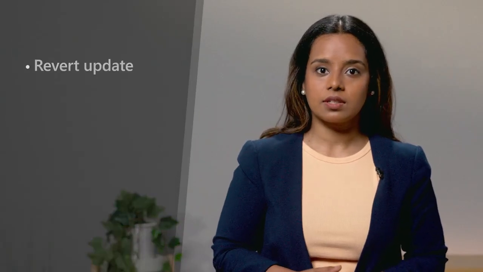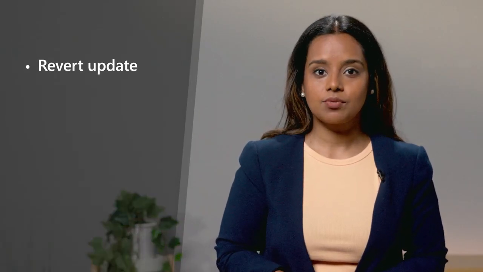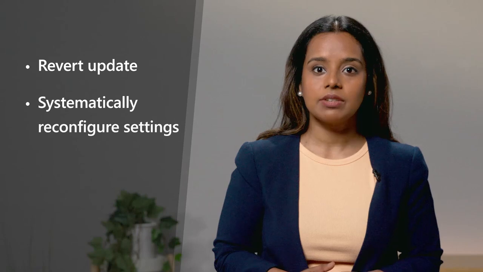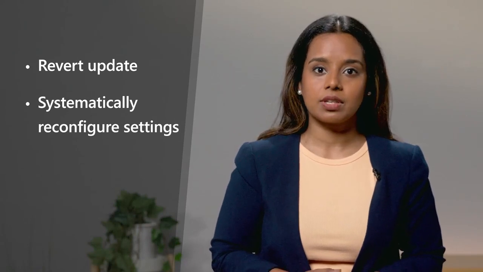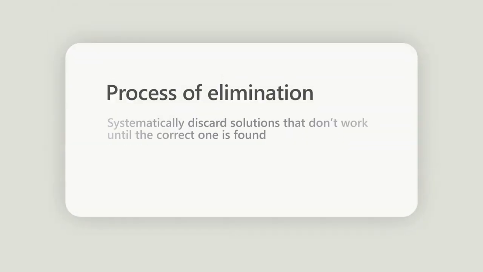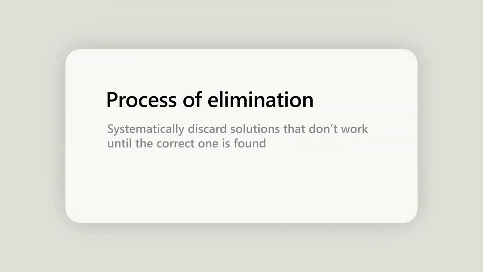Returning to the web server example, using trial and error, the IT team first tried to revert the software update. If that doesn't resolve the issue, they systematically reconfigure the server settings, checking each change to see if it restores functionality. Closely related to trial and error is the process of elimination, a strategy that systematically discards options that are proven incorrect, narrowing the field of possibilities until the correct solution emerges.